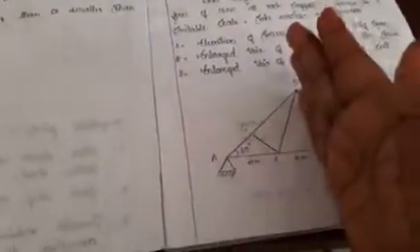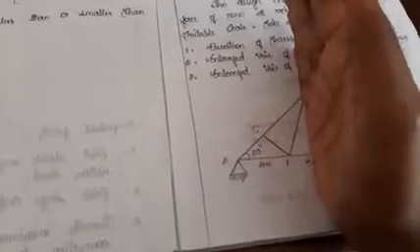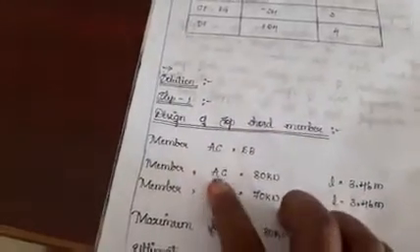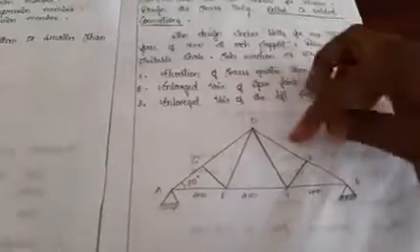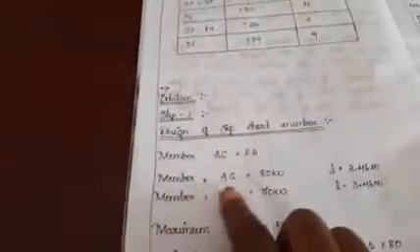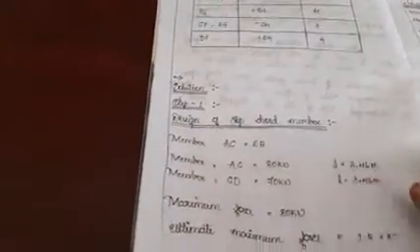Okay, so which are the top chord members now? AC and CD are the top chord members. So it means AC is equal to EB and CD is also equal to DE. Is it not? So now, member AC is 80 kilonewton. Where is it 80? Here. And they have neglected the sign because they have neglected sign conventions.